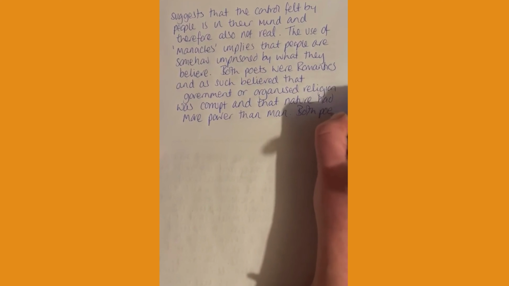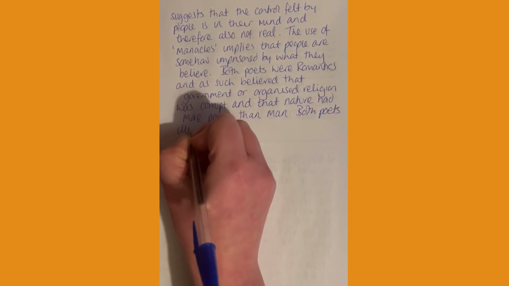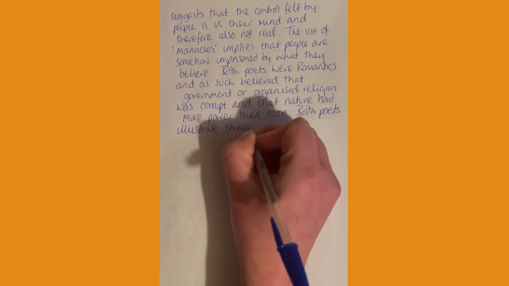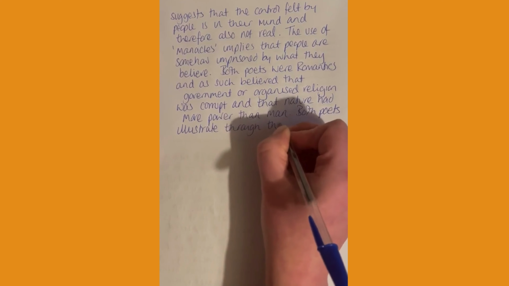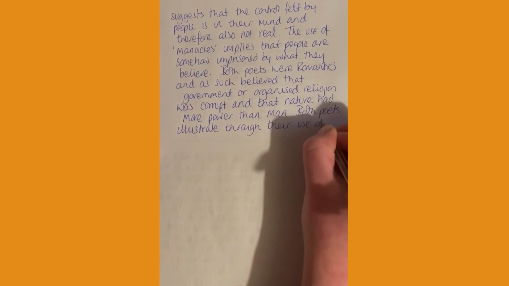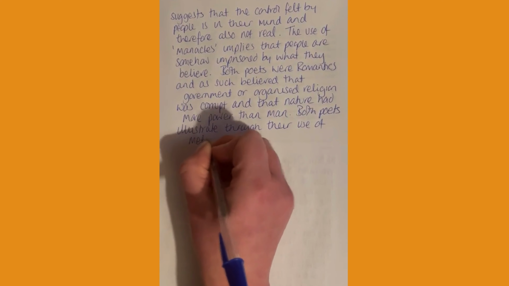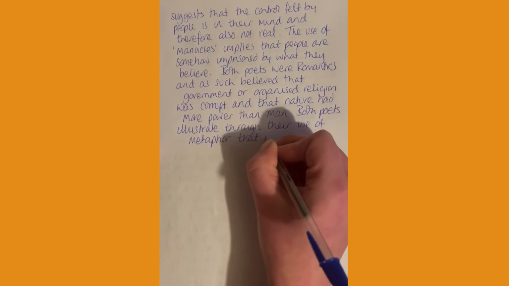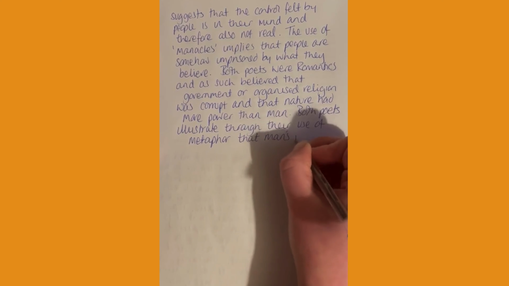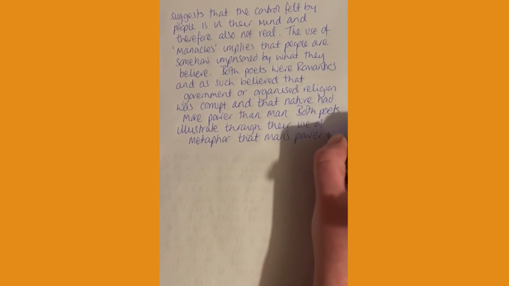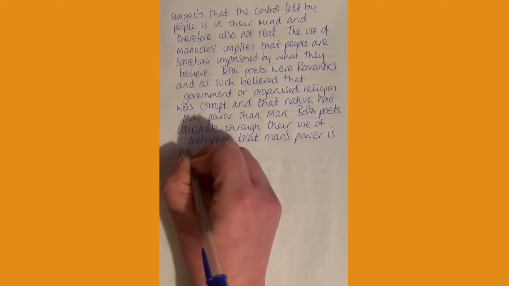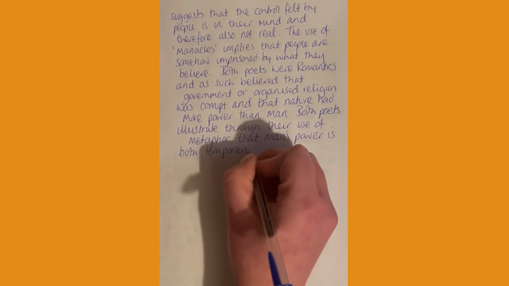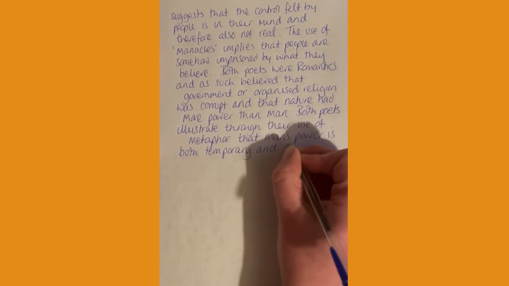Both poets illustrate through their use of metaphor that man's power is both temporary and fake.